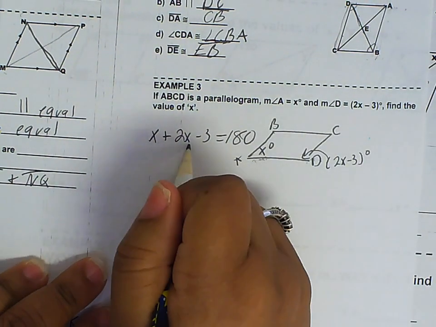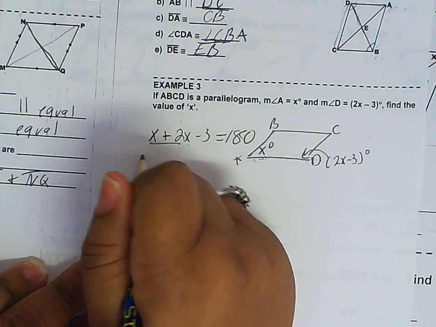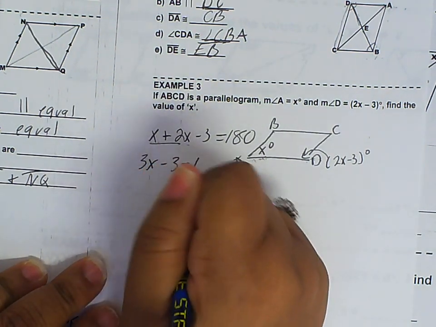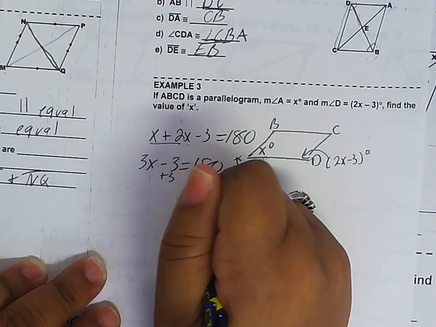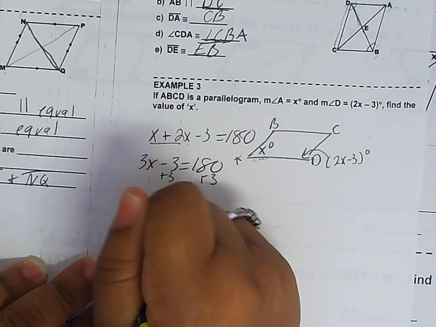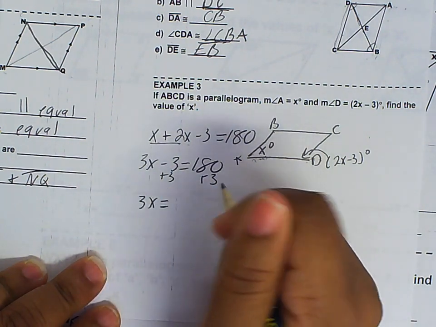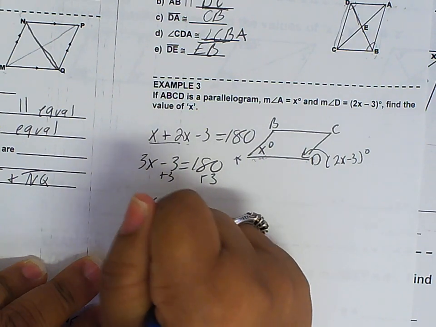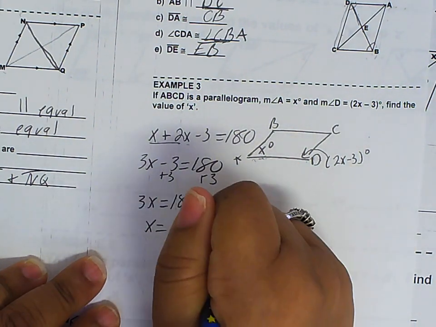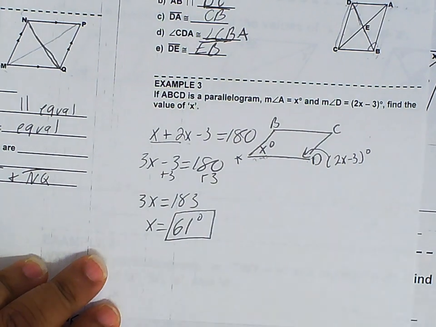Okay? So let's combine our x's. So we got x plus 2x, which is 3x, minus 3 equals 180. Then you want to add 3 to both sides. So we have 3x equals, what is that, 183. Divide 3 out, x turns out to be 61. Since it's just x here, I can put the degree symbol, and that's my answer.